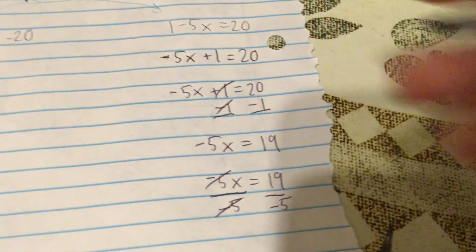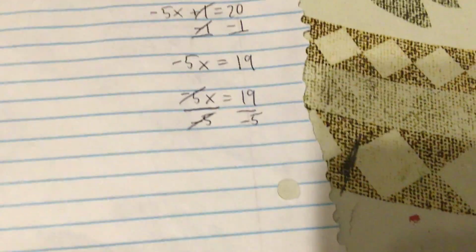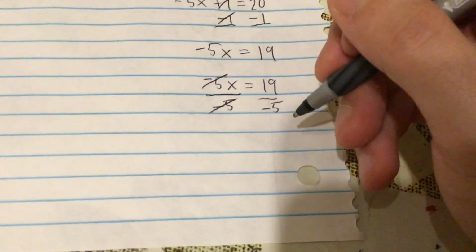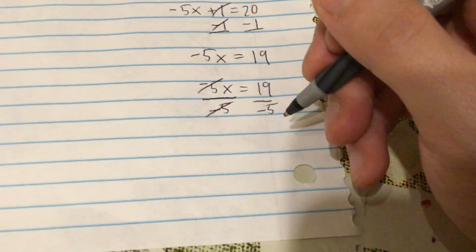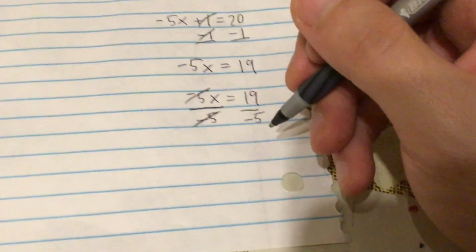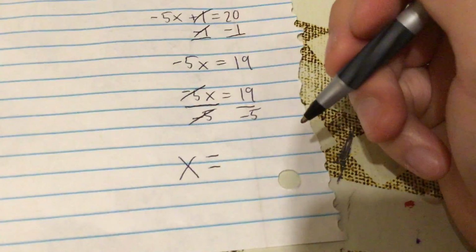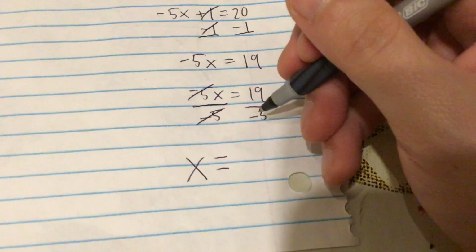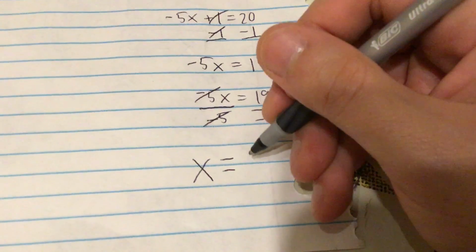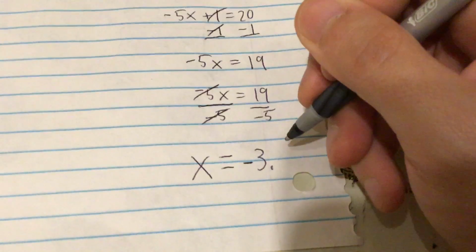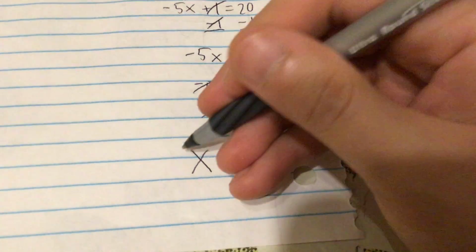Now, if I do 19 divided by negative 5, I'm going to get a decimal. So you can write this as negative 19 over 5. That's no problem, as long as it's a simplified fraction. But if you're like me and the decimal ends, you like to write it down, that's cool too. So negative 5 goes into 19 3 times. That's negative 3, and that's 4/5 remaining. So it's negative 3.8.